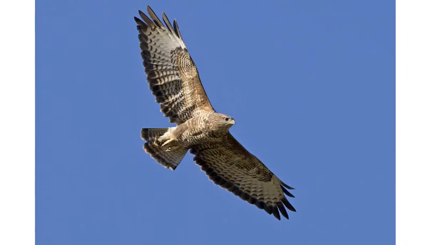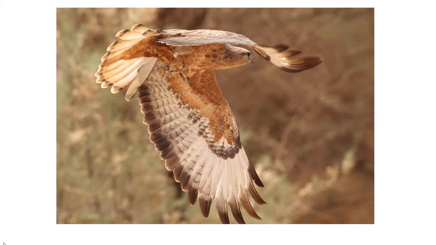Here's an adult common buzzard taken by Graham Catley in Lincolnshire. You can tell it's an adult again by the broad subterminal bar here and the clear broad dark trailing edge. Pretty typical common buzzard as you'd encounter in the UK. And here's an adult rufous morph, an easy one, a steppe buzzard.